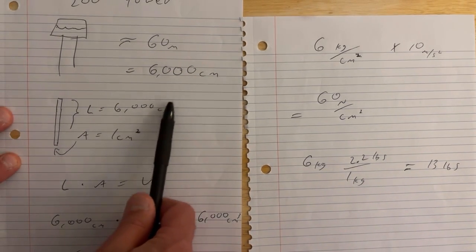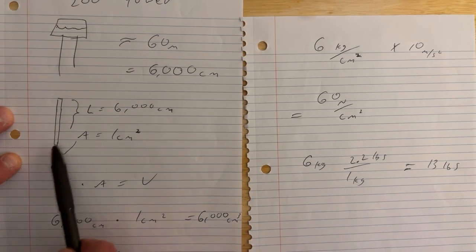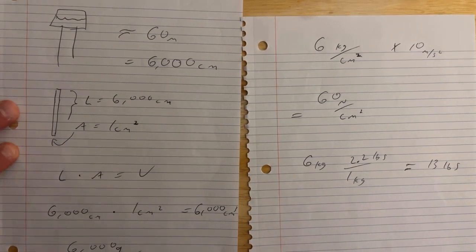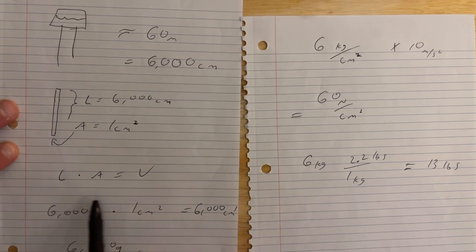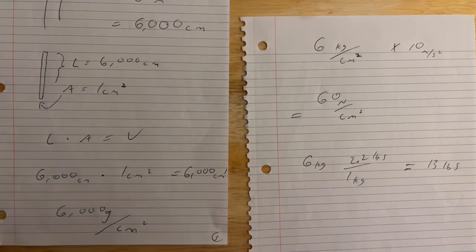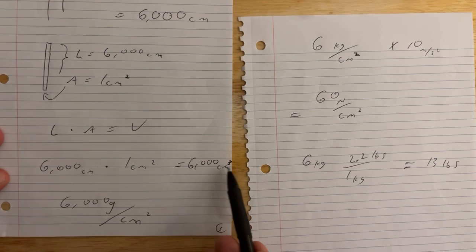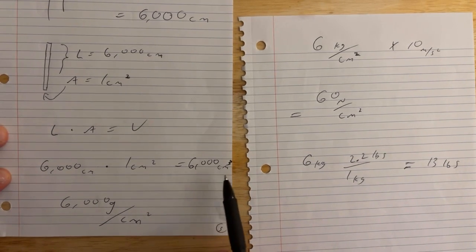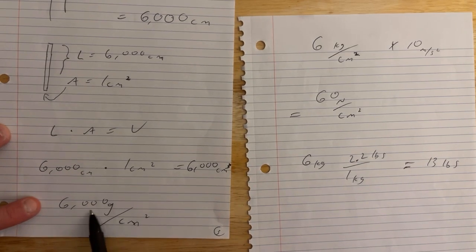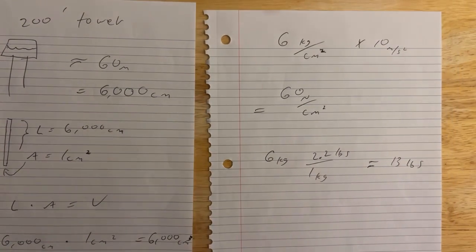Length will be 6,000 centimeters. I just converted meters to centimeters. Area will be 1 square centimeter right there. Length times area gives you your volume. 6,000 centimeters times 1 square centimeter, 1 by 1, gives us 6,000 cubic centimeters right here. And the handy part about a cubic centimeter is that that's easily translatable to grams. That means we have 6,000 grams per square centimeter. Move your decimal point over 3, and you get 6 kilograms per square centimeter.